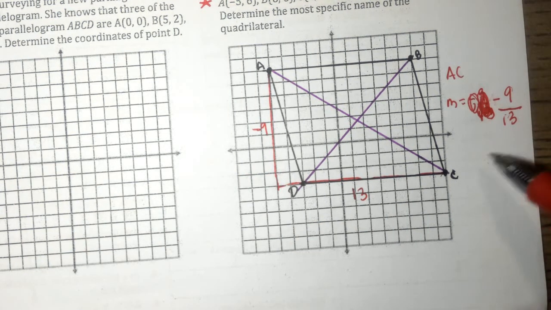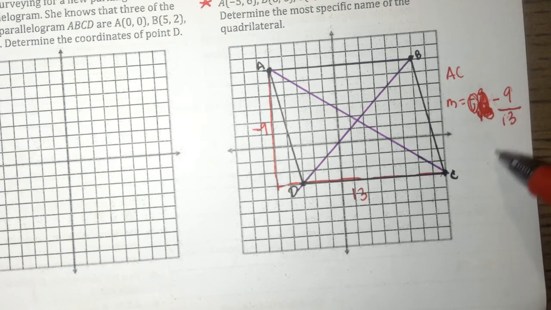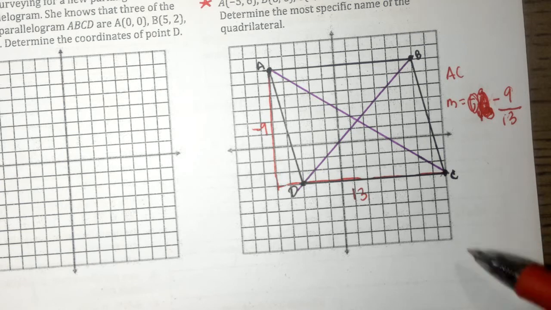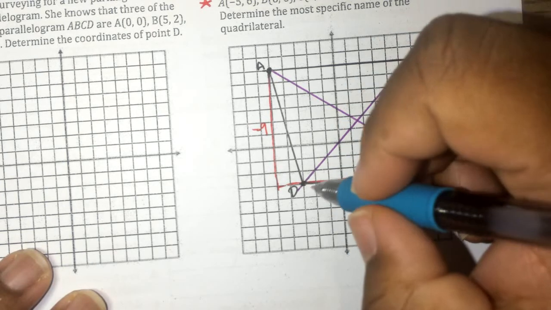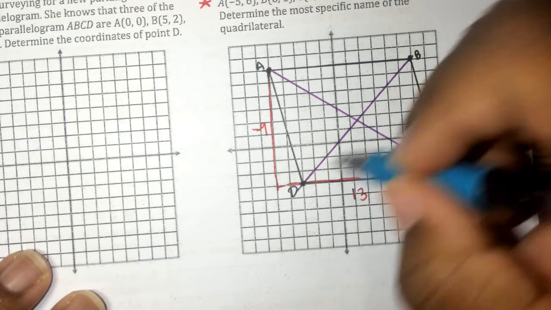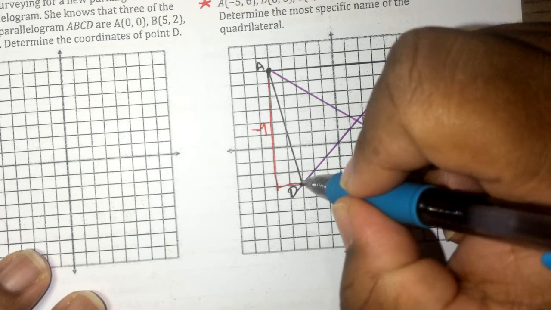So for these to be a rhombus, my other slope would have to be positive 13 over 9, the opposite reciprocal. But we're just going to check real quick. That's all I'm trying to do. So slope of BD, from B to D is going up, left to right, so it's a positive slope.